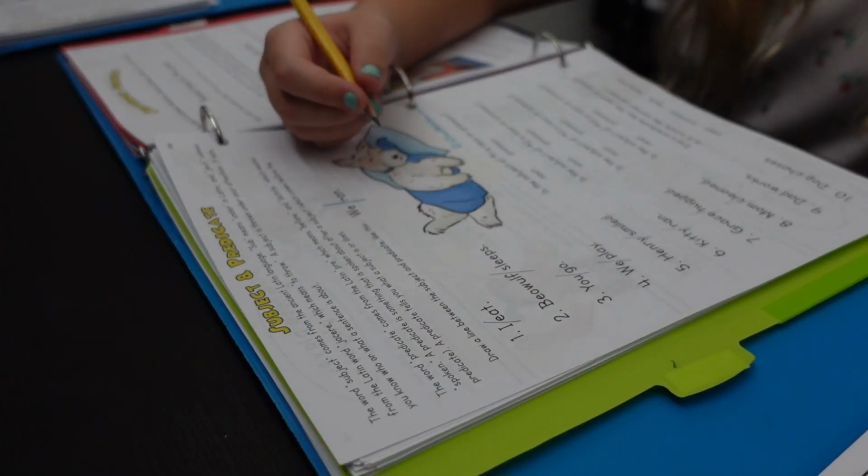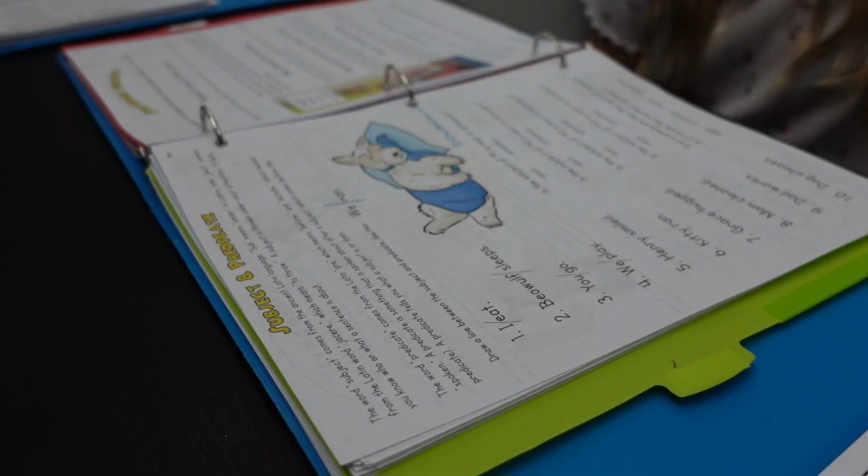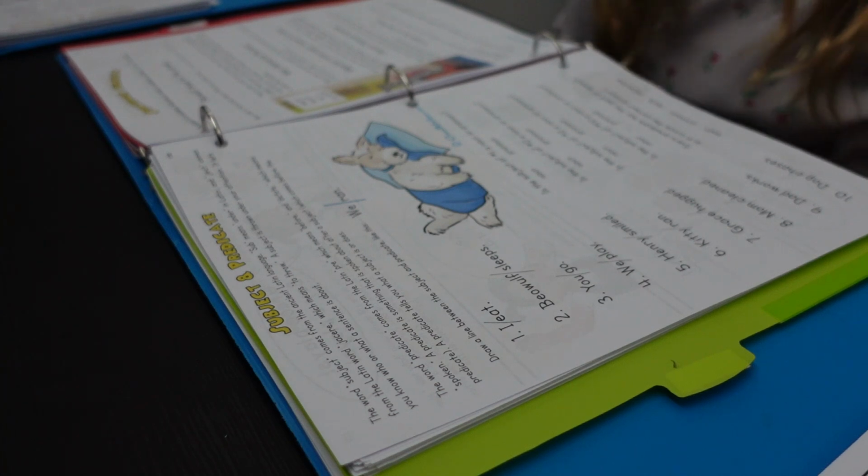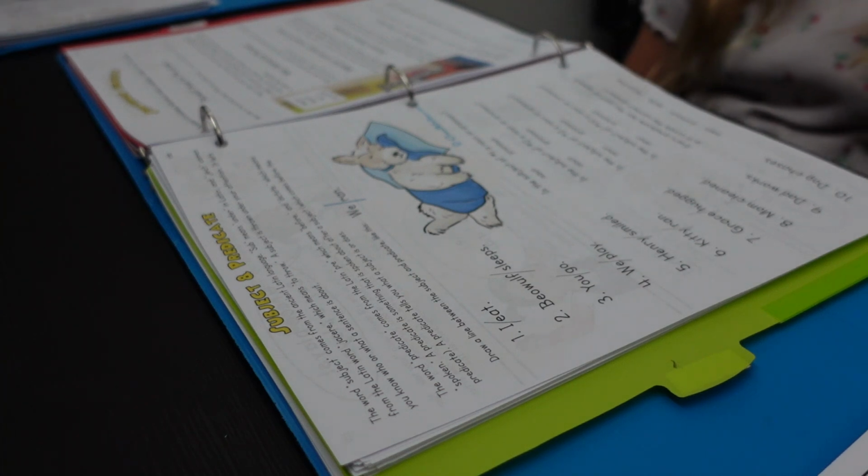All right, so did we do numbers 1 through 10? Okay, was that pretty simple? Why was it so simple? Because you just draw a line. Because there's only 2 words. There's only 2 words. So if we know there's only 2 words, we know that one has to be the subject and one has to be the predicate.